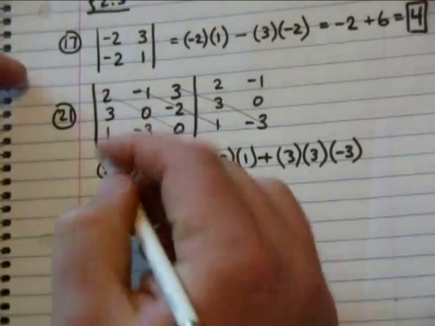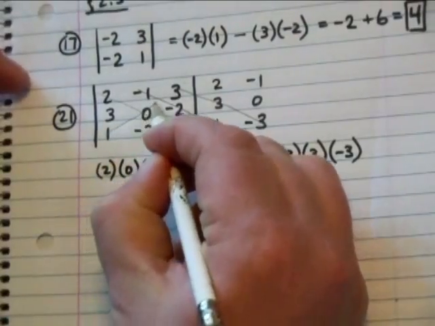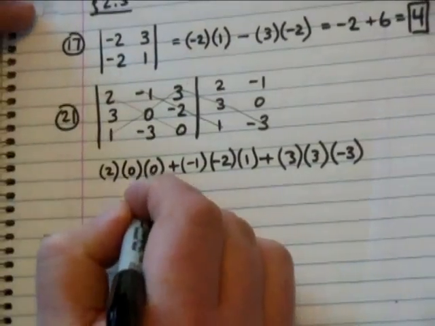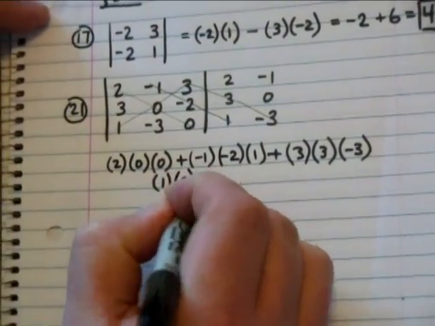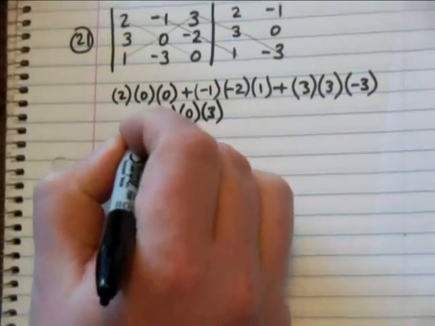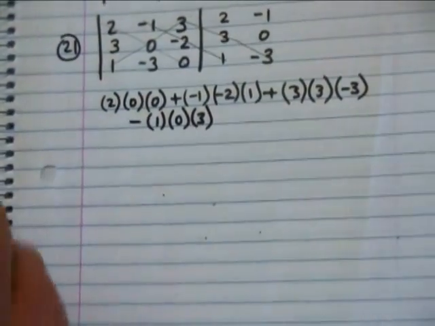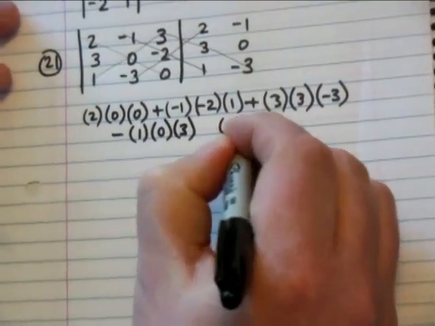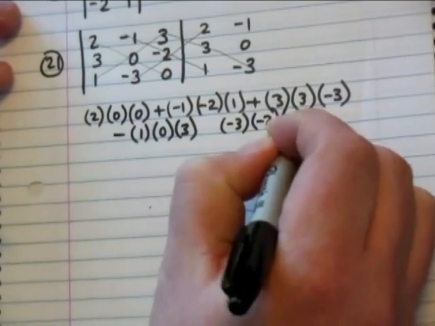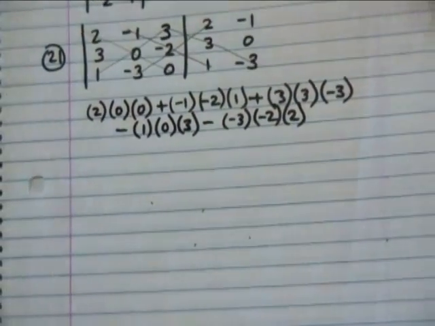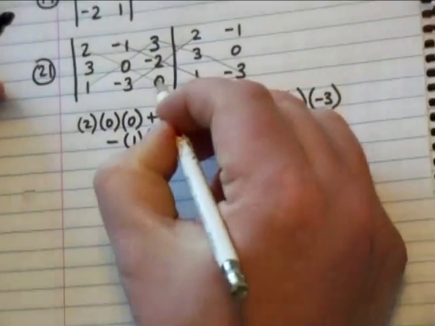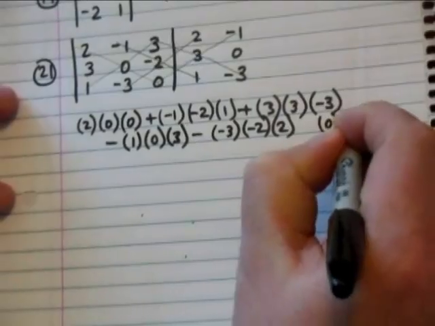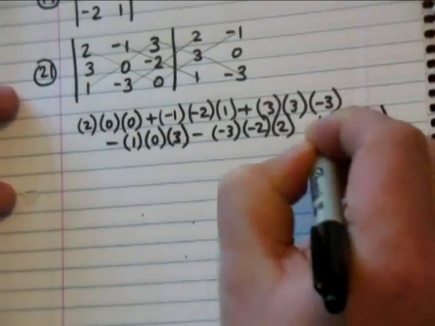Now, we can also create diagonals going the opposite direction, where it goes up as it goes to the right. Those products we will have to use subtraction in front of. So I'm going to subtract 1 times 0 times 3. And then here I've got negative 3 times negative 2 times positive 2, and I need to put subtraction in front of that as well. And then my final subtracted product is 0 times 3 times negative 1.